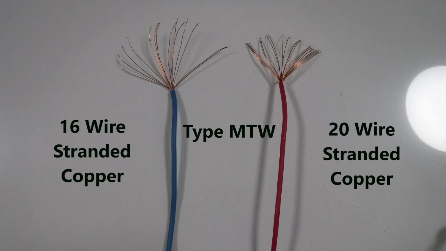This is 16 gauge stranded copper versus 20 gauge stranded copper. The 20 gauge is actually a smaller wire than a 16 gauge. The larger the number, the smaller the wire. This is type MTW, which is machine tool wire.